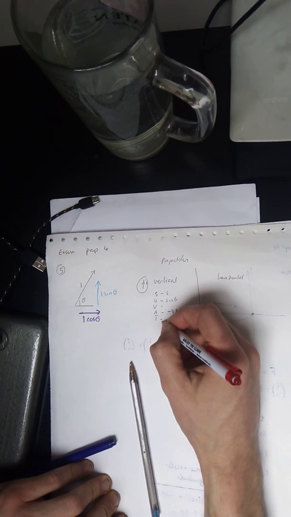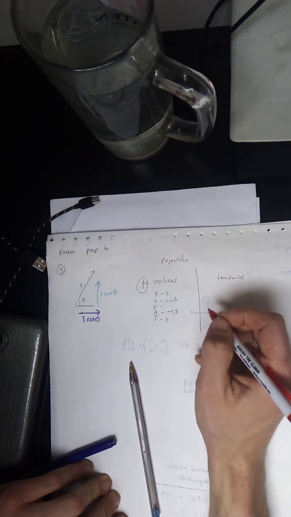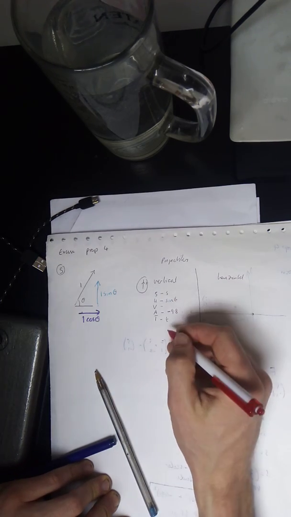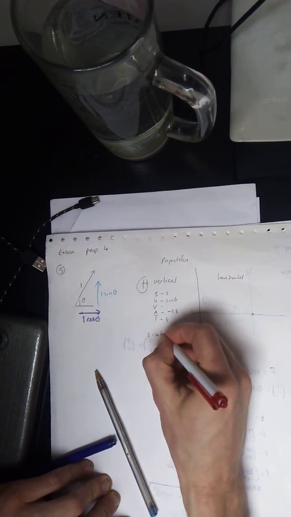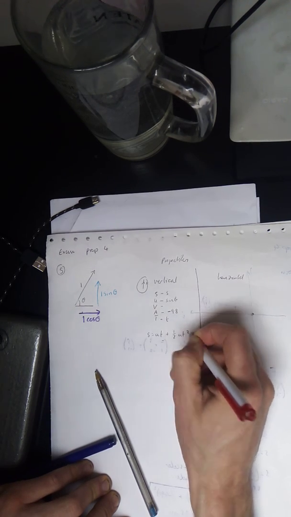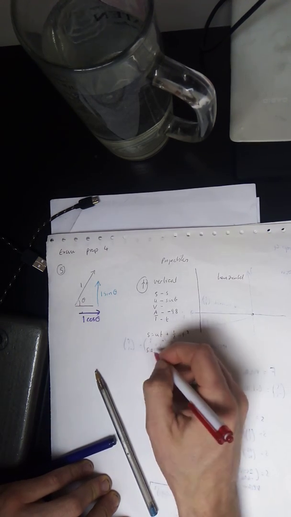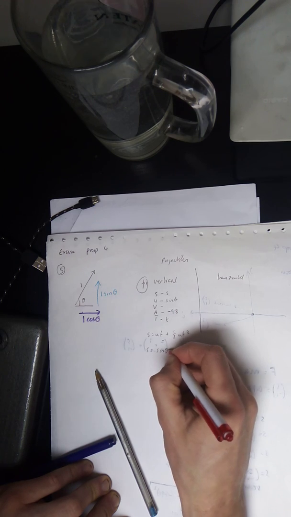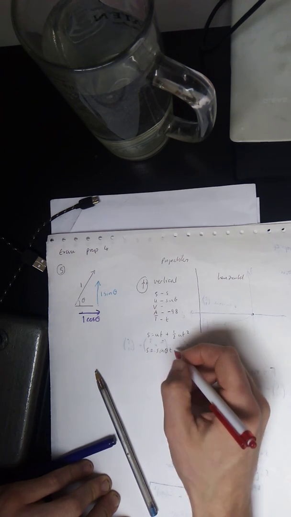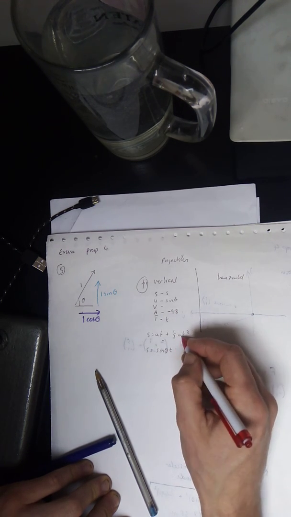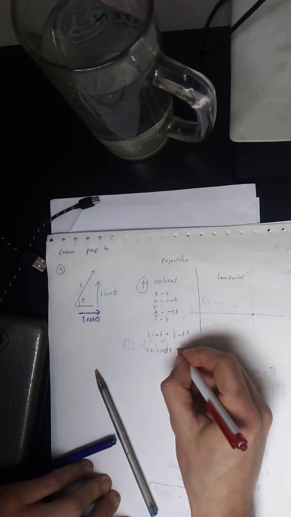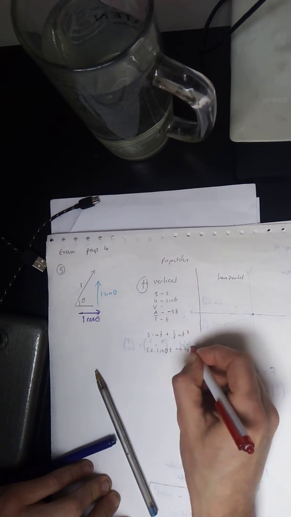So S equals ut plus half at squared. S is equal to sine theta times t plus half times minus 9.8, which is minus 4.9 t squared.